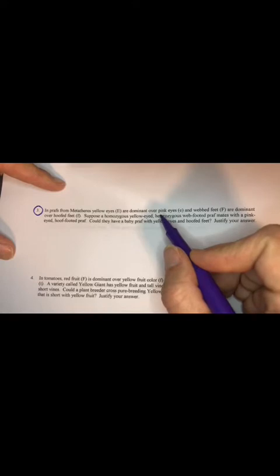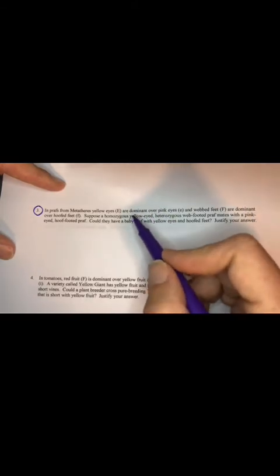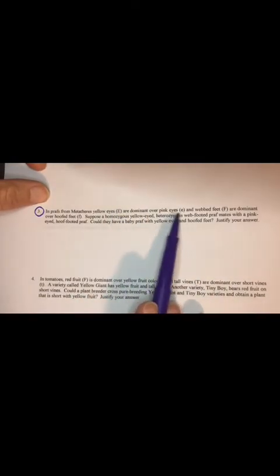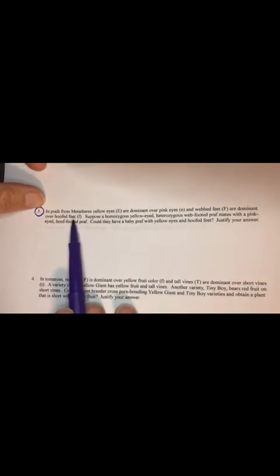If you haven't watched that lecture yet, I'll get there when you do. Independent assortment says having a certain color of eyes does not make you more or less likely to have webbed feet. So these traits aren't linked, but we are going to examine both of them: yellow eyes and pink eyes, with webbed feet and hoofed feet.